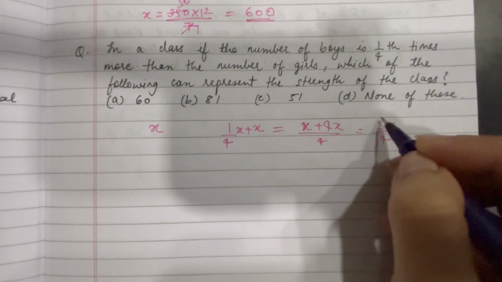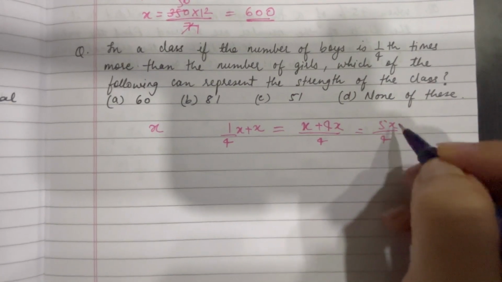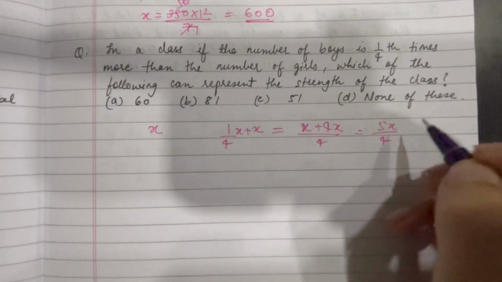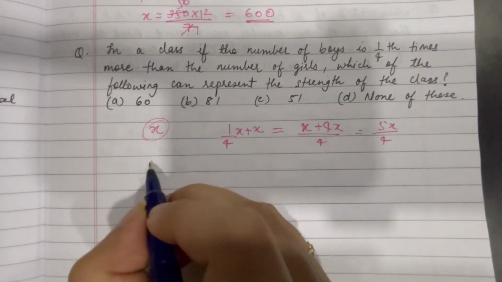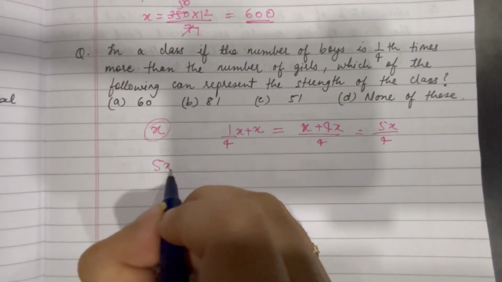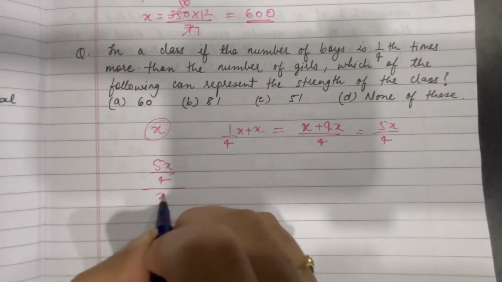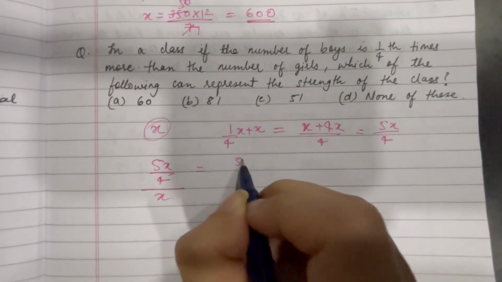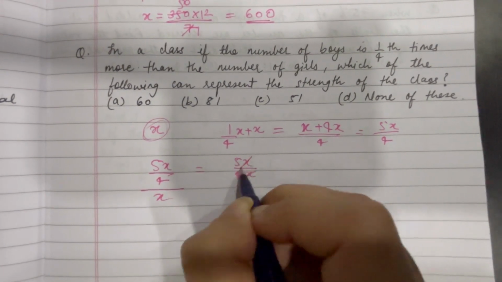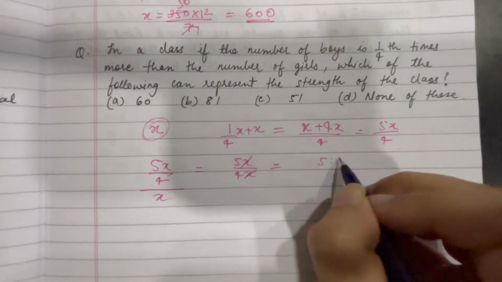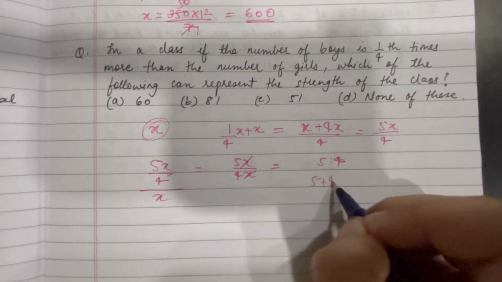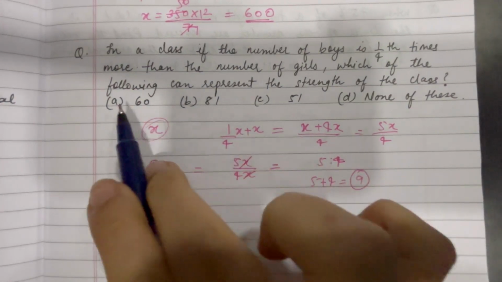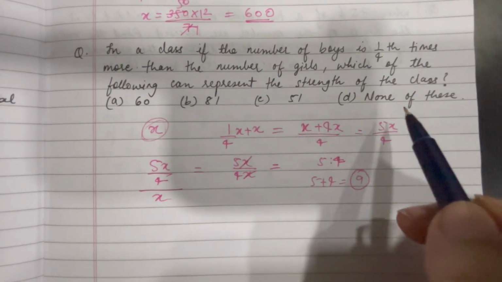Okay, so this is the number of boys, and this is the number of girls. So if we take the ratio of boys to girls, we will get 5x by 4 by x. x will go here, which will be nothing but 5x by 4x. x and x will get cancelled. Ratio would be 5:4. So similarly, like the first question, we will add 5 plus 4, which we will get 9. So here the option should be divisible by 9.